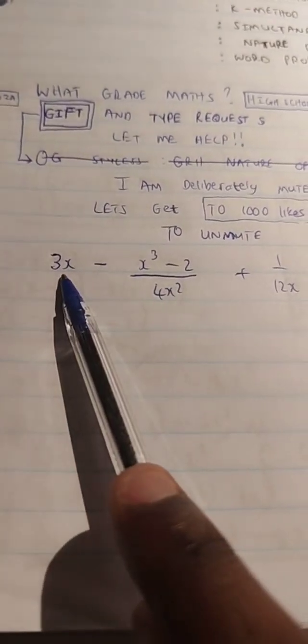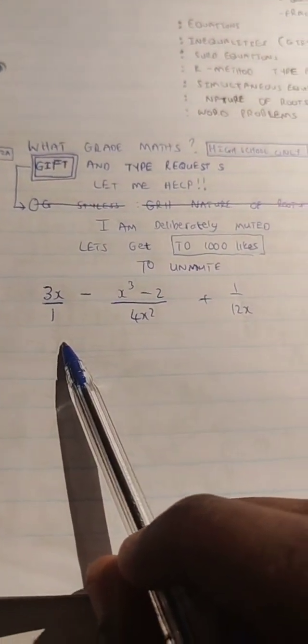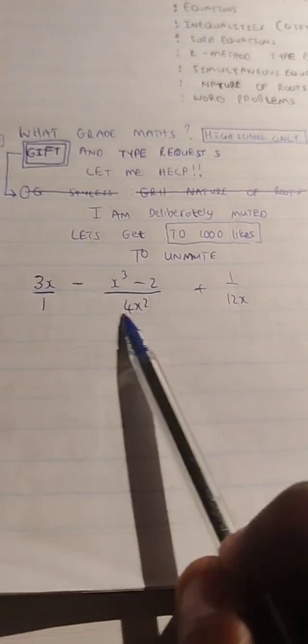So firstly, let's look at how many terms we have. We have 1, there's a minus sign, 2, a plus sign, 3. Let's establish what the denominators of all the terms are. 3x is written as just a term, so we say 3x over 1. The second term has the denominator 4x squared, and 1 over 12x has the denominator 12x.